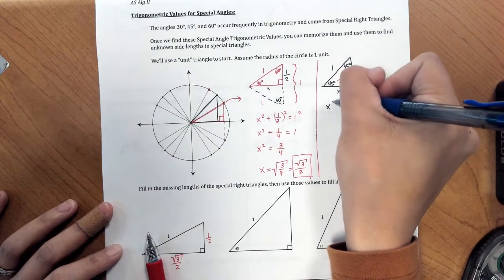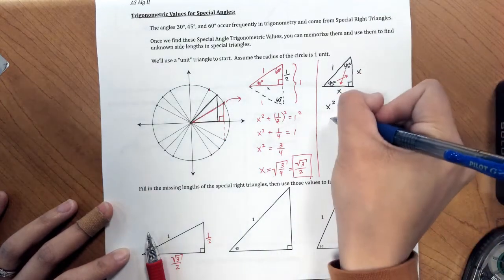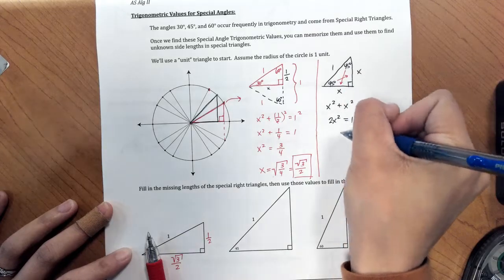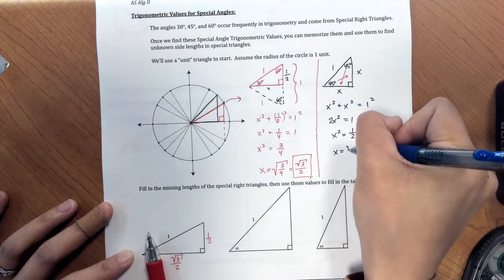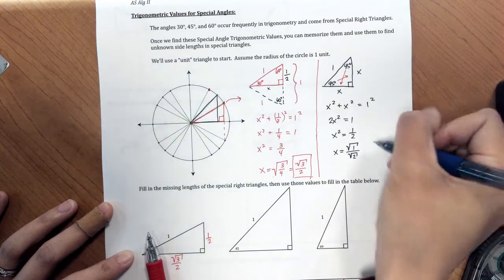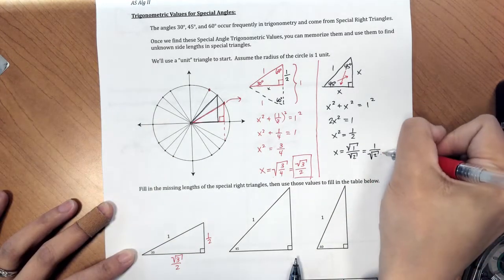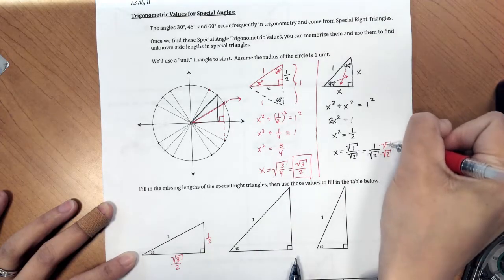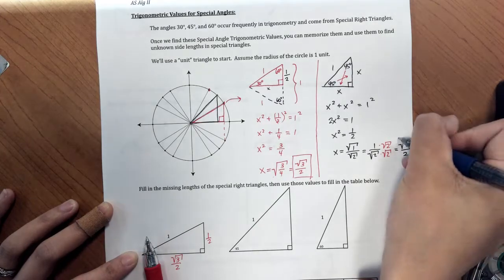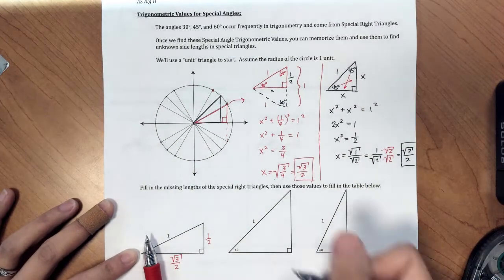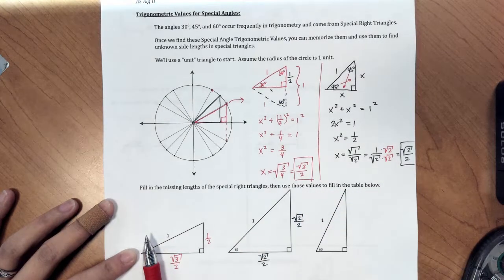When I solve with the Pythagorean theorem, I can do x squared plus x squared equals the hypotenuse squared, which is just 2x squared equals 1. Divide by 2. X squared equals 1/2. X equals the square root of 1 over the square root of 2, which is 1 over root 2. We don't want a radical in the denominator, so we keep going and rationalize, which gives us a final answer of root 2 over 2. And so I can fill that in here as both side lengths.